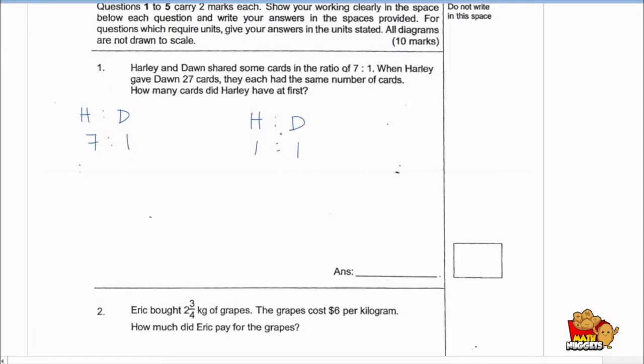Now, in this case, the total remained unchanged because it's just a transfer between the both of them. Harley gave Dawn 27. So Harley minus 27, Dawn plus 27. So total remained unchanged. I will fill in a total column for my ratio. So since total remained unchanged, I should make total the same. So over here, the after total needs to be 8 as well. So I multiply by 4, remember to multiply the whole set.